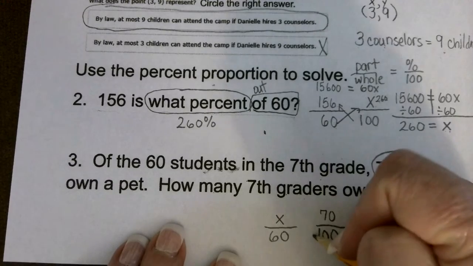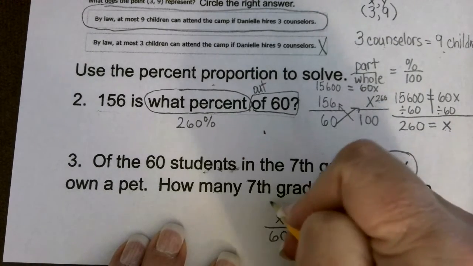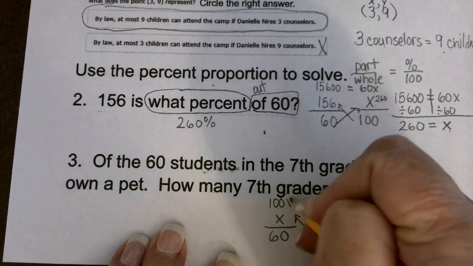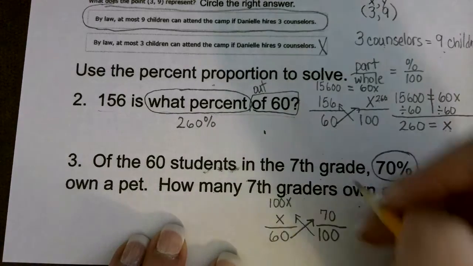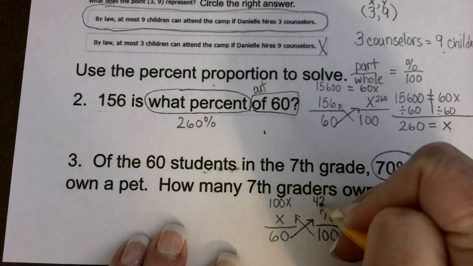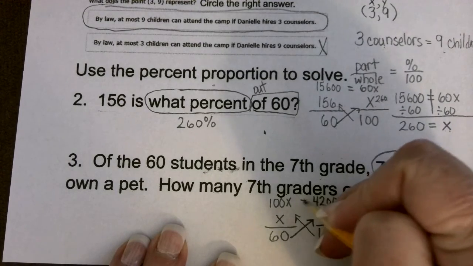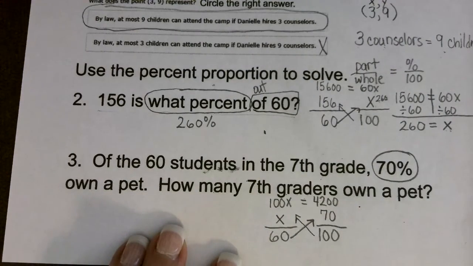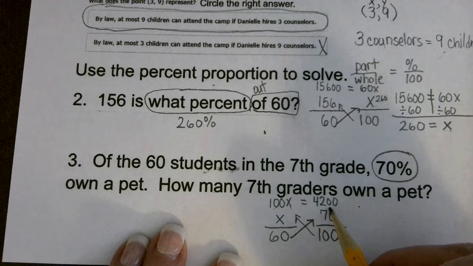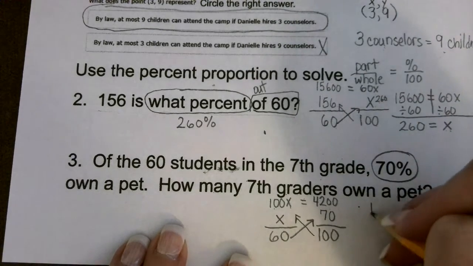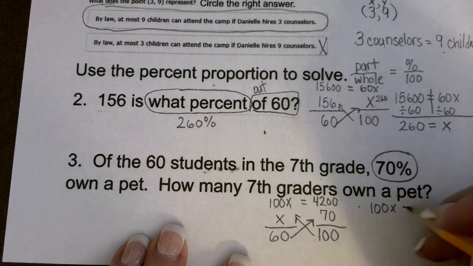We're cross multiplying. 100 times x is 100x. 60 times 70 is 4,200. Those two things have to be equal. So I'm looking for 100 times some number to give me 4,200. If you don't know what that is, you can set up your equation.